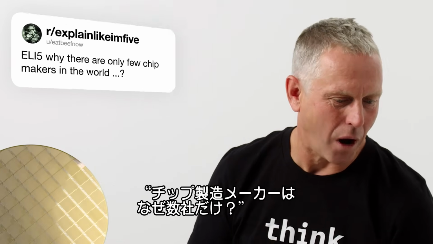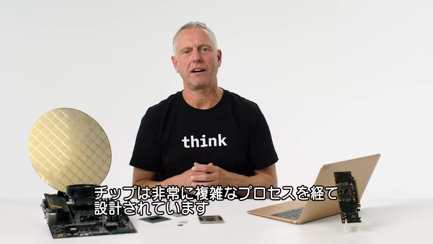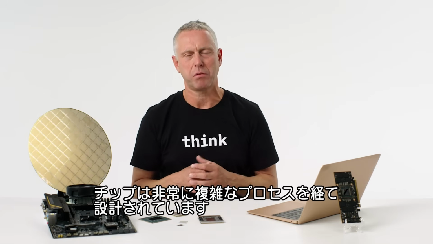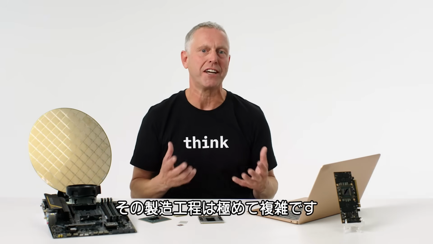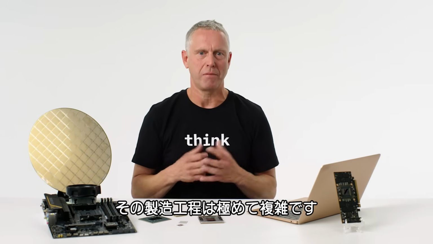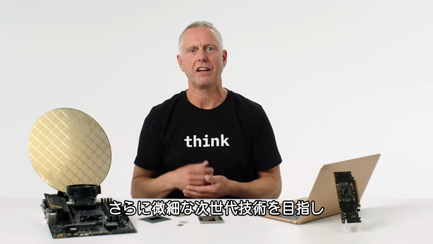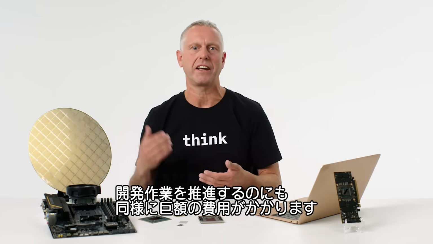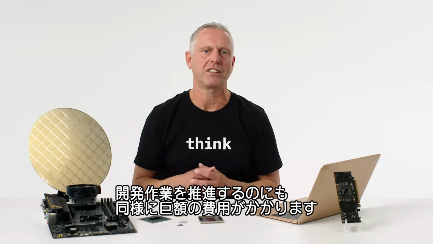Eat beef now asks, why there are only few chip makers in the world. Well, the modern chips are designed in very complicated processes. Like we're down to 5, 4, 2 nanometer design points, and the manufacturing is extremely complicated. Building fabs that can manufacture chips like that is extremely costly. And driving the development work to get to the next technology node from, say, 3 to 2 and from 2 to 1.4 is an extremely costly undertaking as well.